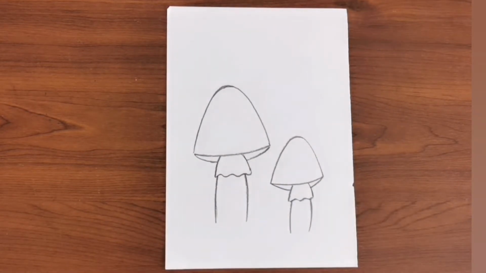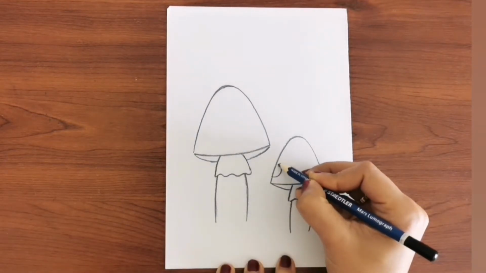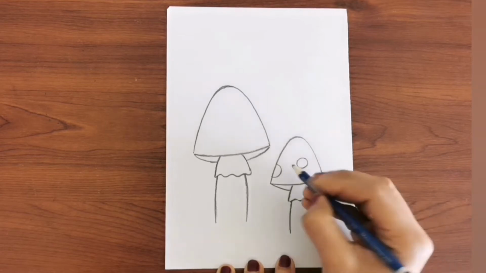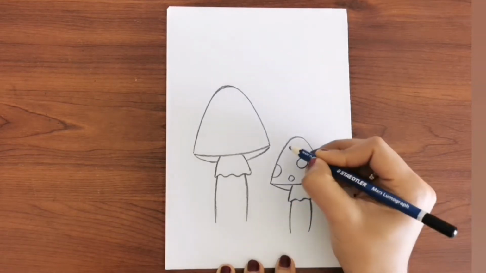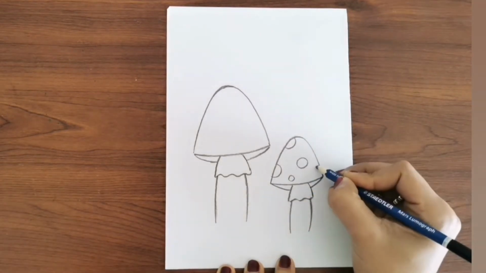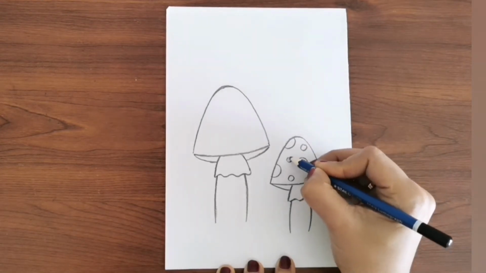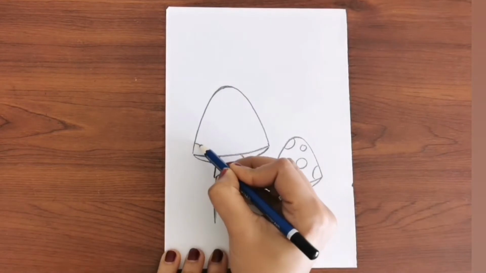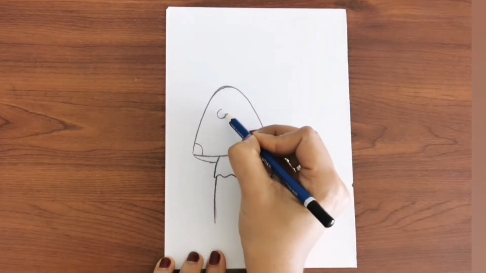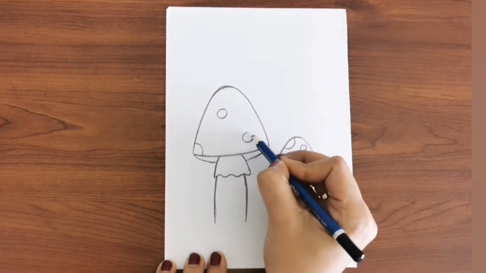So this is the basic sketching we have done. Okay, so now we will add the detailings. The detailings means you can add more details to the picture to make it more attractive or more specific. These steps which we do after the basic sketching are called the detailing. So we have done the sketching and now we are doing the detailing.